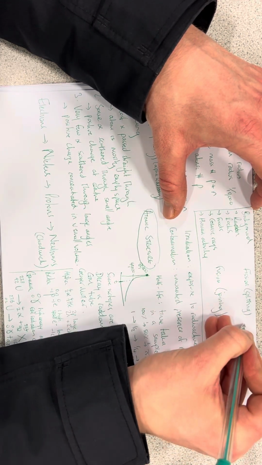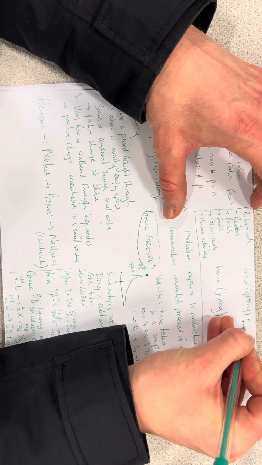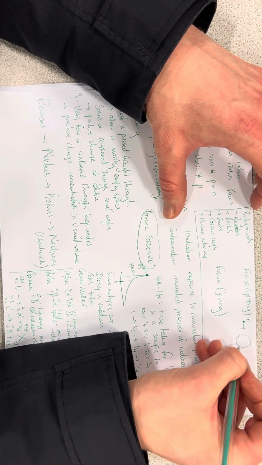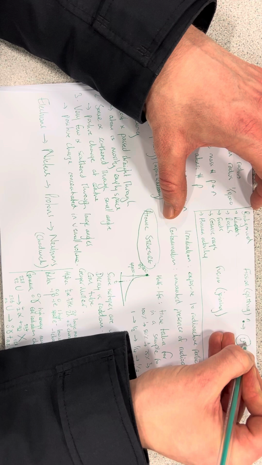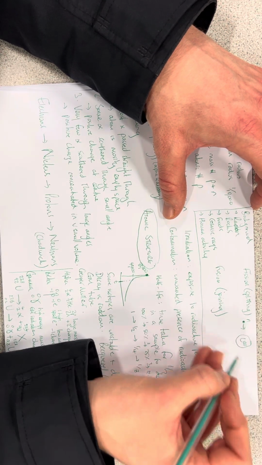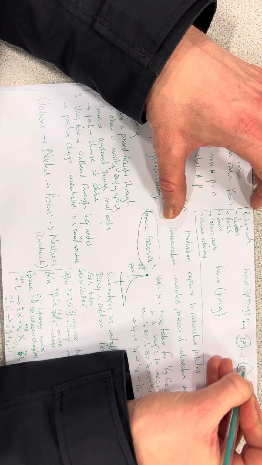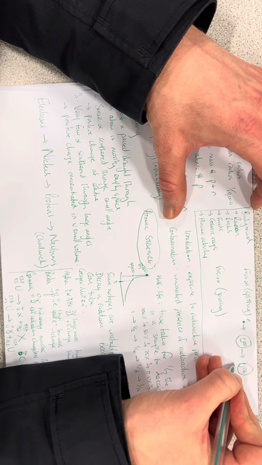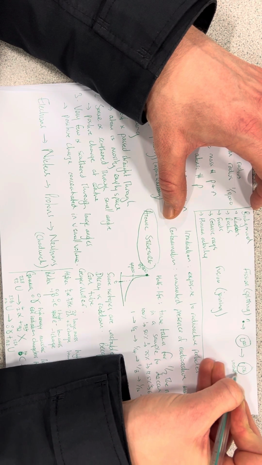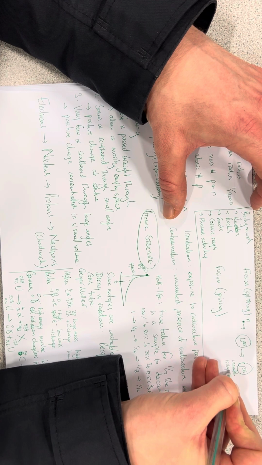So if I just draw a little diagram here, this is a neutron. This needs to be absorbed by a large nucleus. Let's say this is uranium-235 or whatever. Once this neutron's absorbed by this, it's going to make an unstable nucleus. So I'll put U-236. So this is going to be an unstable isotope, because remember it's changed the number of neutrons.